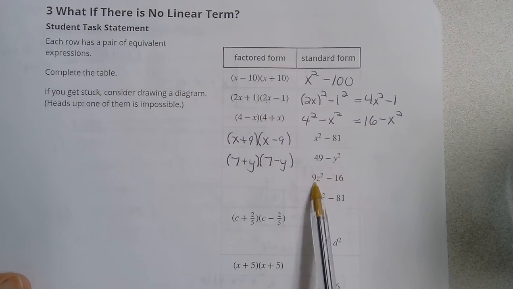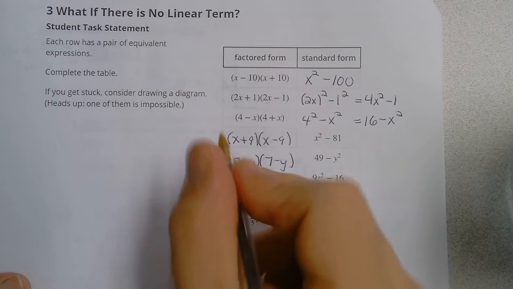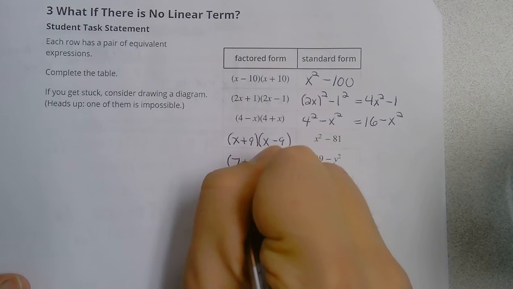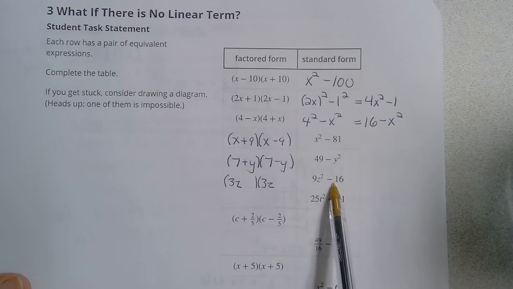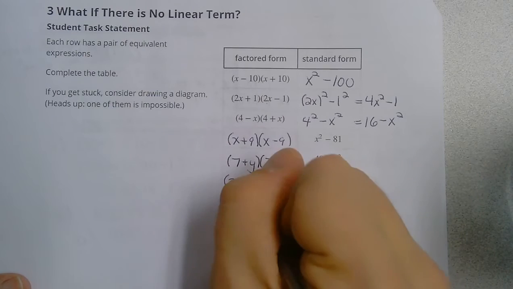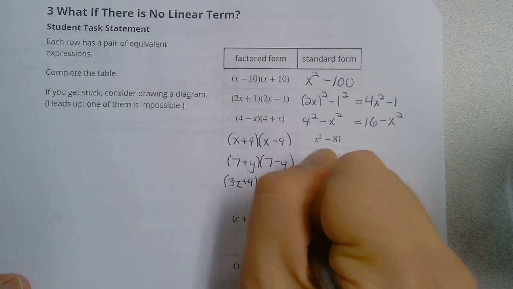Now 3z squared, I actually need to take the square root of both pieces. So to make 9z squared, I'm sorry, I misspoke, I would multiply 3z times 3z. So my first term is going to be 3z and then 3z. And then to make the minus 16, I know I could add 4 and subtract 4.